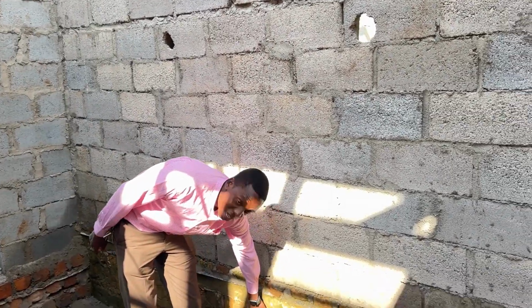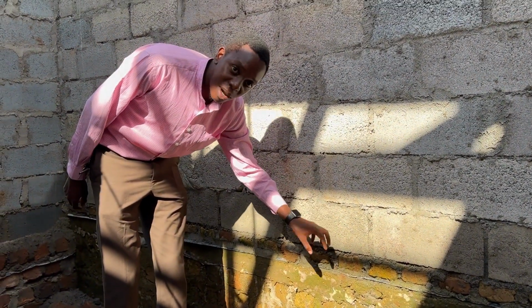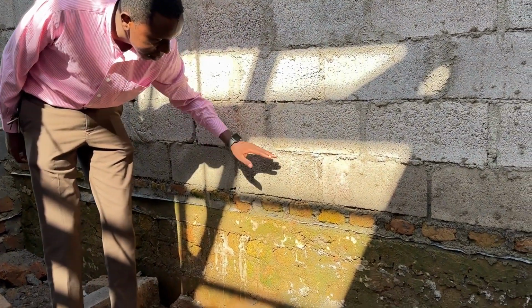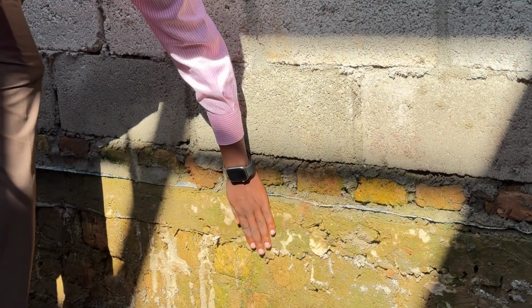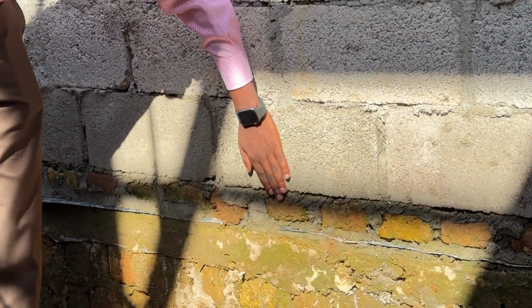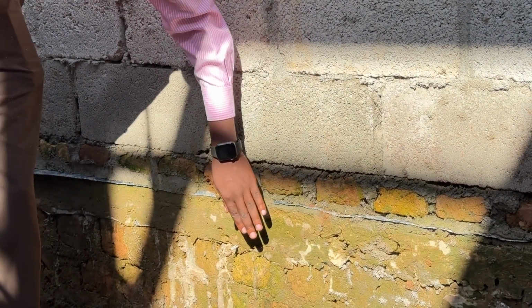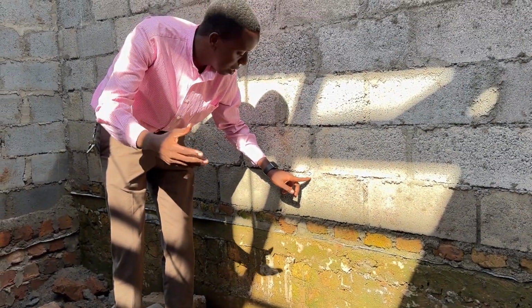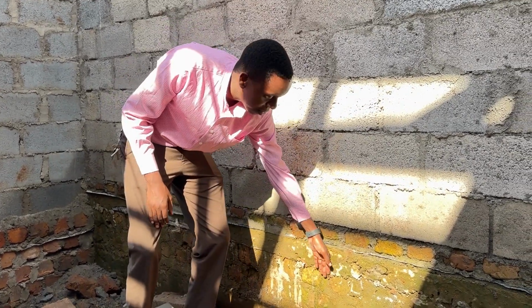As you can see, water is moving from the part which was backfilled, and the DPC is preventing water from moving to the upper part of the foundation. So when most people are plastering, they connect the plaster to the upper part, which is not protected. So naturally the water will move through the plaster and affect the top parts. You find them wondering that they've put the DPC, but the water is still moving. The water is moving through the plaster.